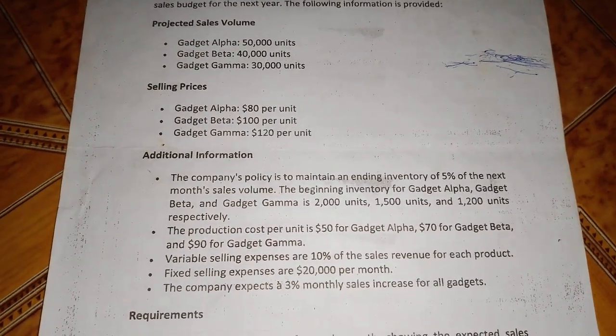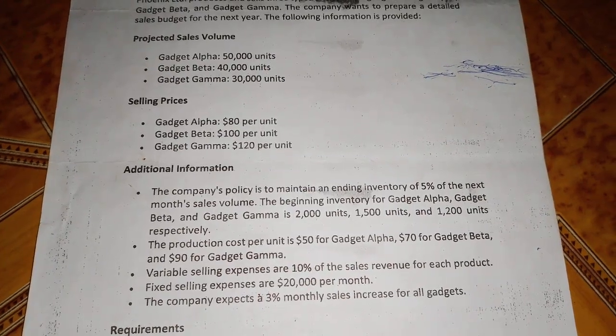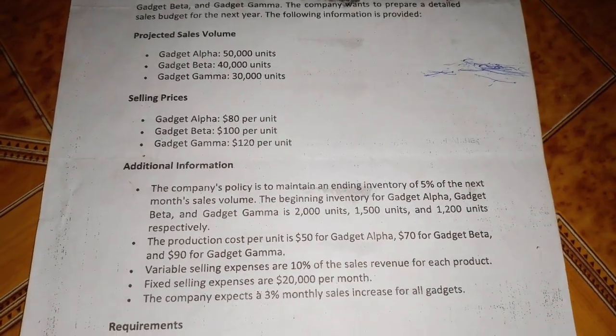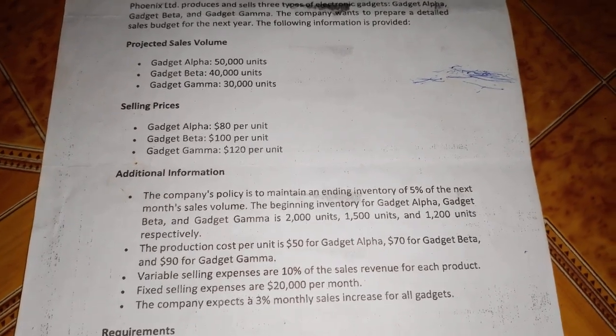Additional information. 1. The company policy is to maintain an ending inventory of 5% of the next month's sales volume.